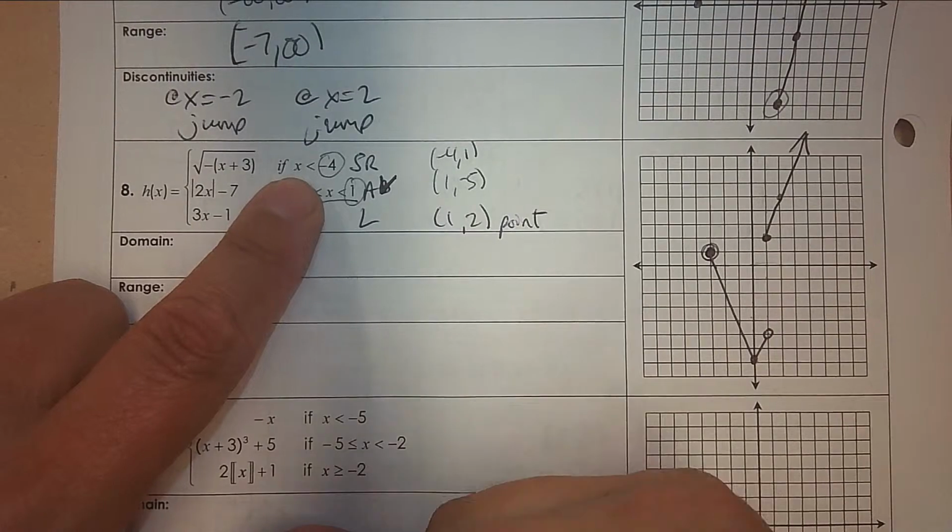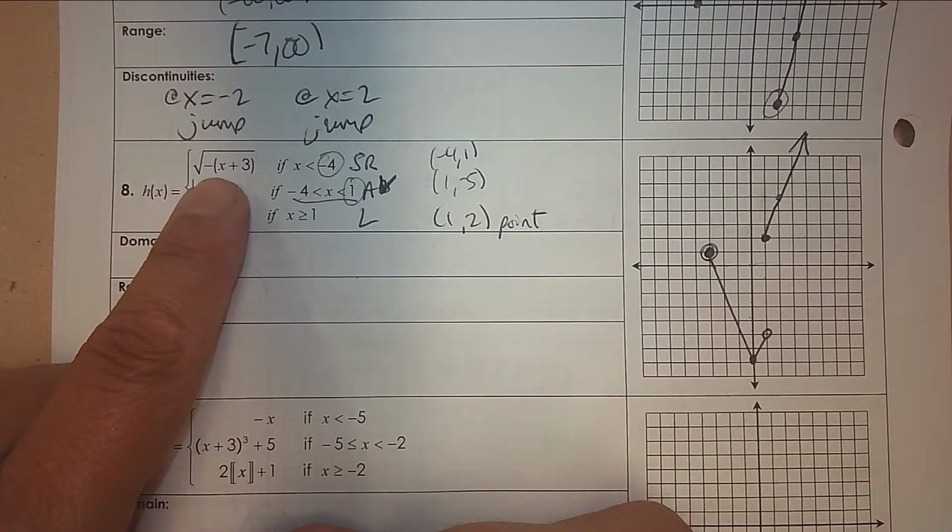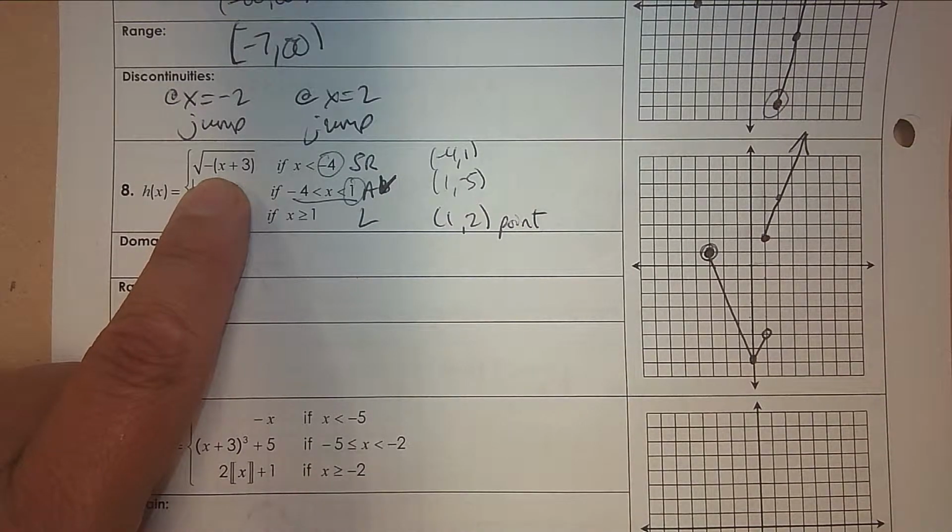Plug in numbers smaller than negative 4. That makes sense. So negative 5 gives me 2, which I don't care about. So I want to go to negative 7 because that gives me 4. And the square root of 4 is 2. So negative 7 and 2.